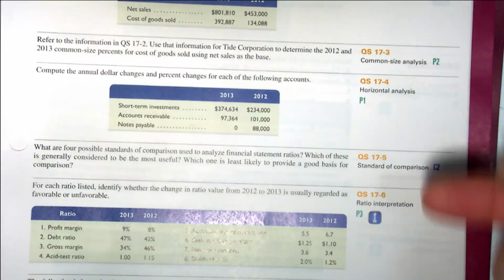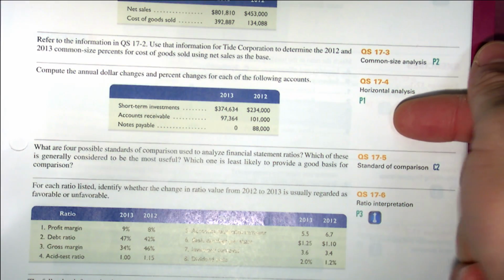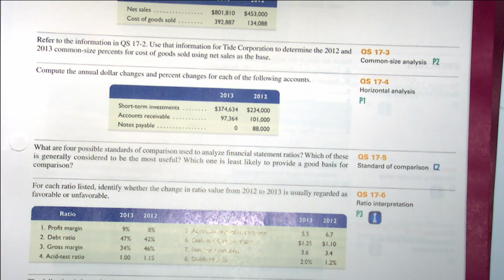Let's take a look at the first few, which were, I think, fairly easy, right? The first one we did was Quick Study 17.4. Compute the annual dollar changes and percent changes for each of the following accounts.